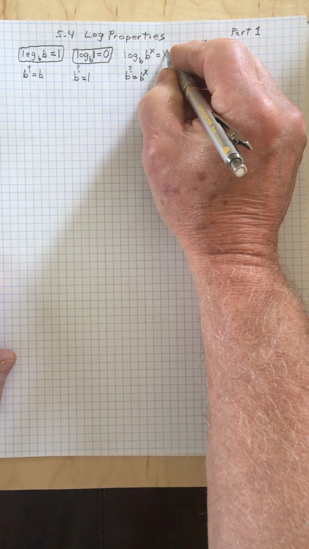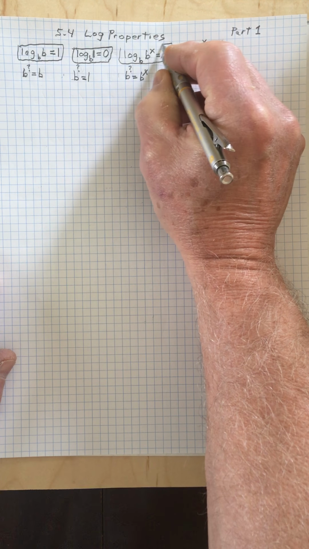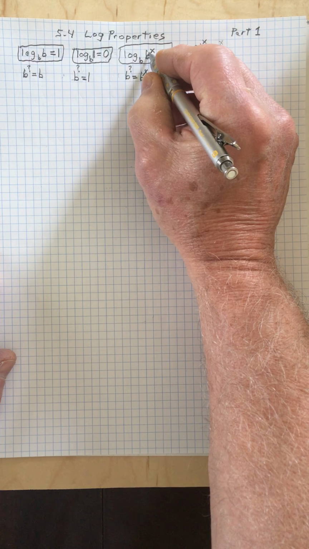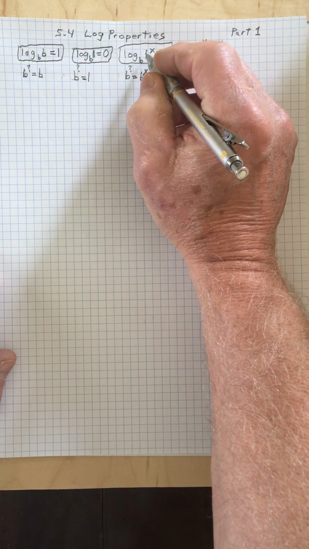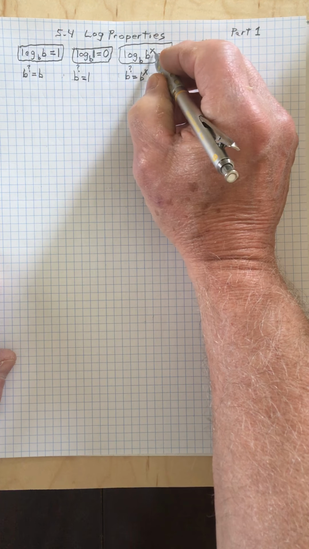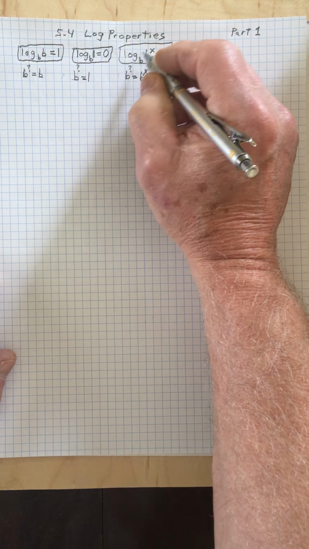So this is an interesting rule. The way to use this rule is to think of log base b and b canceling each other out. If the base here and the base here are the same, then you're just going to get the exponent as the answer.